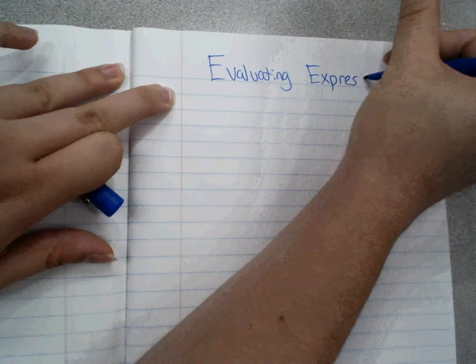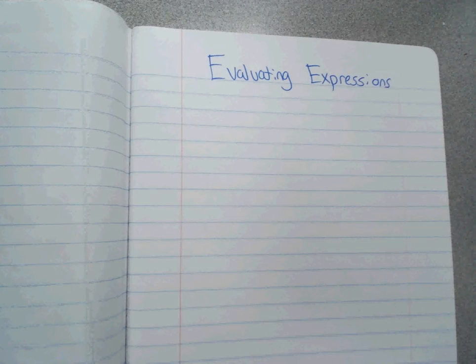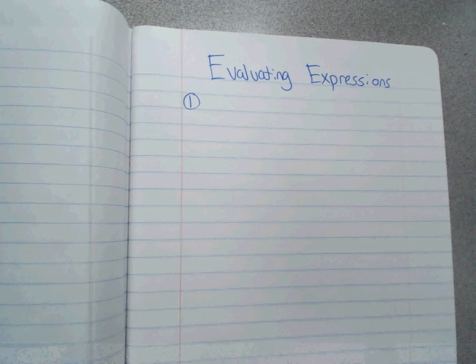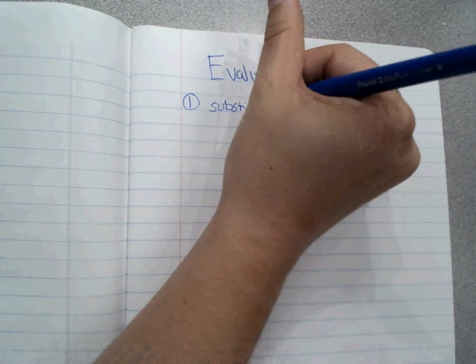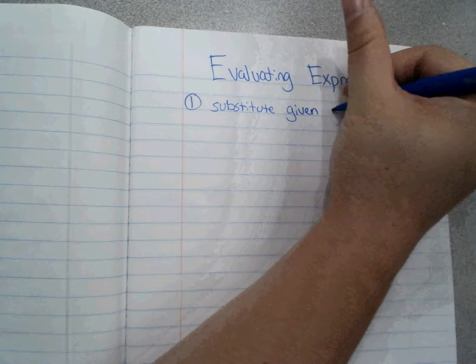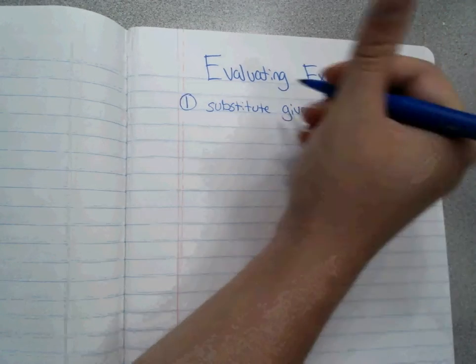When we evaluate expressions, what that means is we're just substituting numbers in for variables. The first thing we want to do is really just two steps. Our first step is to substitute given numbers for variables.